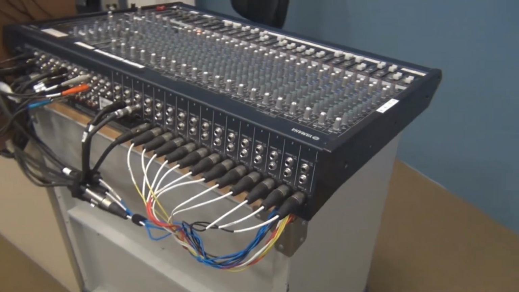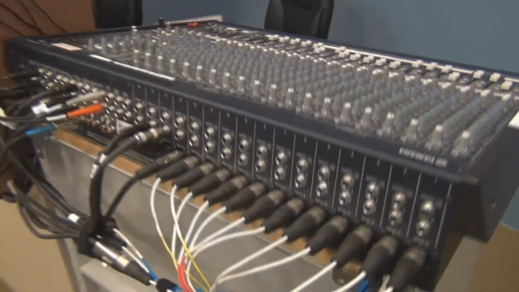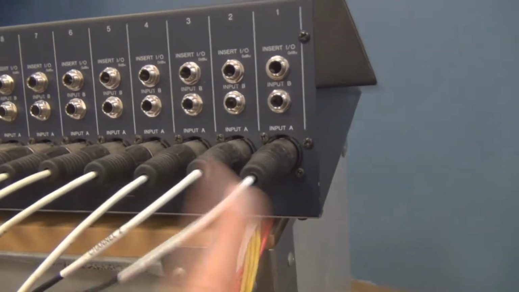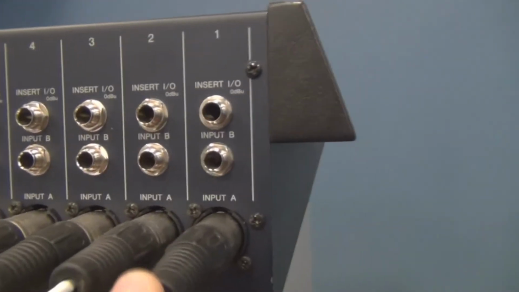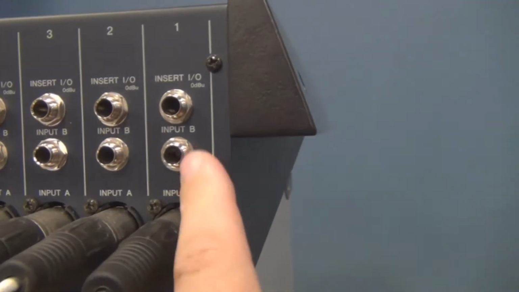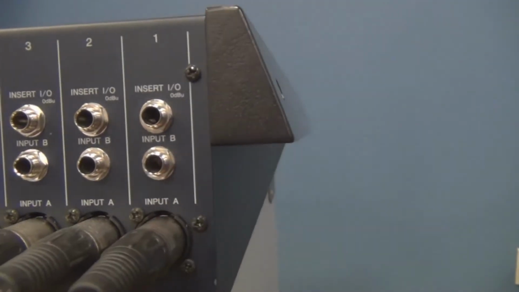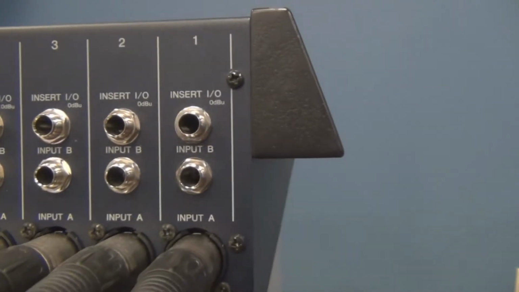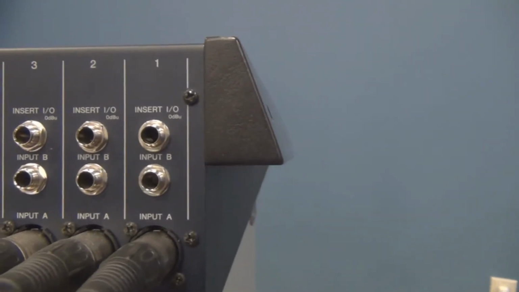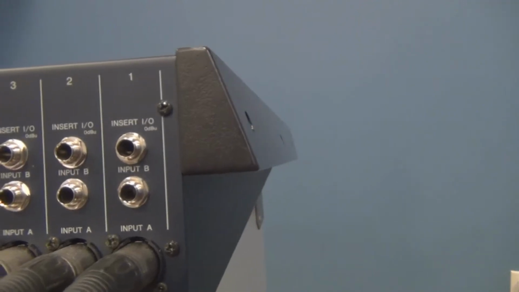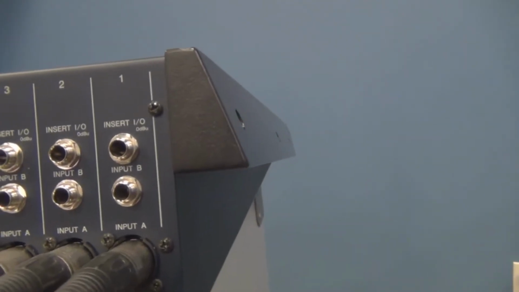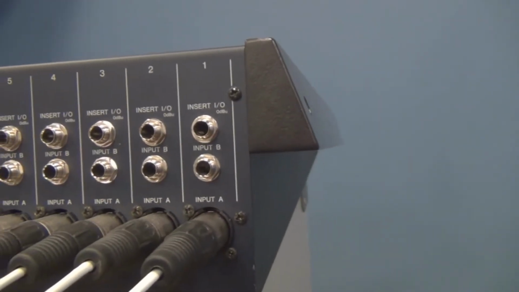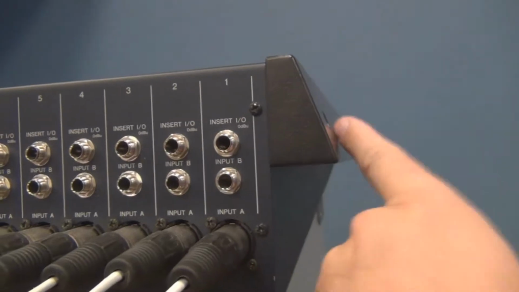Okay, we're back here at the back of the board, and I just wanted to go over the connections here on the back of this Yamaha analog mixer. We have an input for each channel. We have the XLR input, we have the 1/4 inch input, and then we have this port up here that's called an insert. What an insert allows you to do, using a 1/4 inch connection called a TRS connection, is insert an external device in between the inputs and the board.